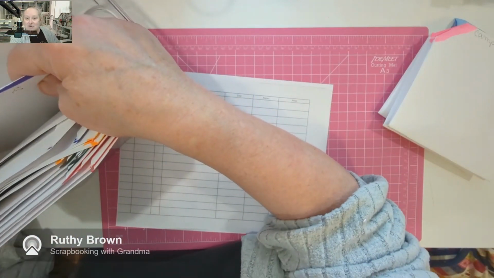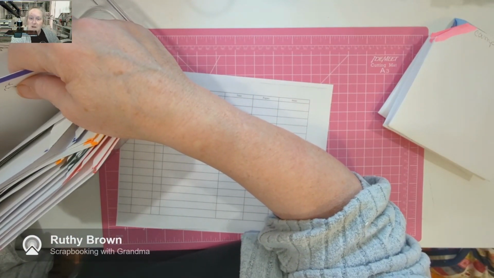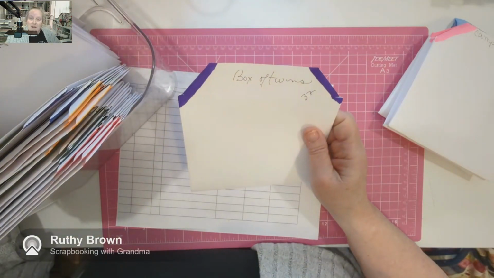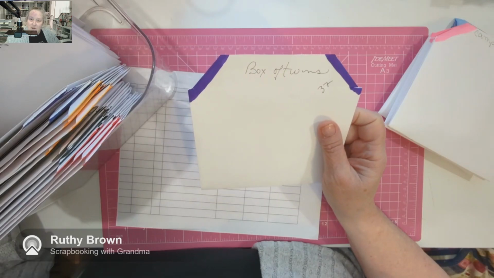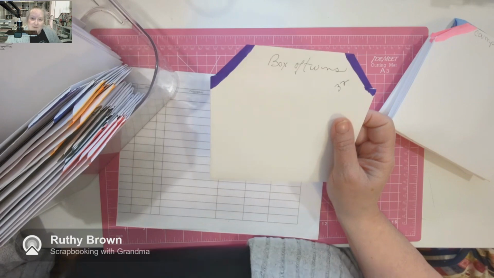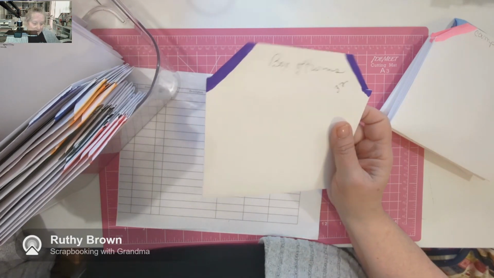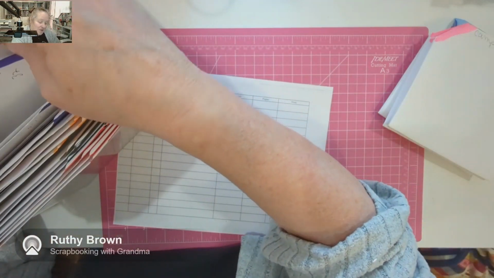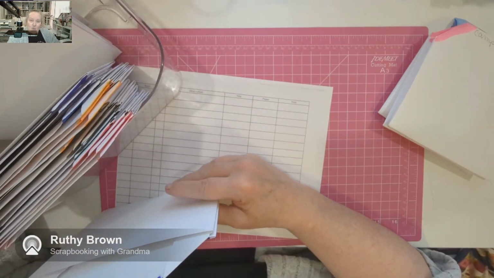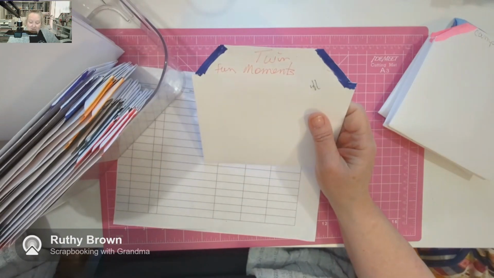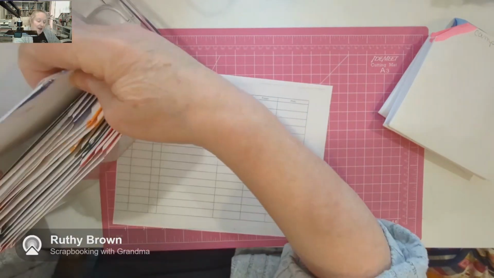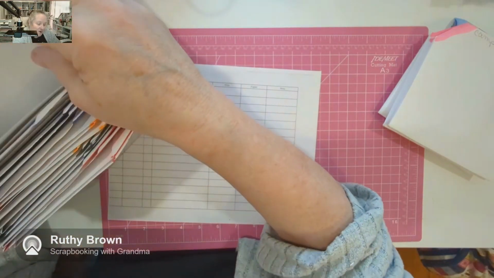I kept finding pictures of the kids, like they're sitting in boxes, they're sitting in baskets and that kind of stuff. So I'm doing some layouts of box of twins or box of babies. I have almost every single one of the grandbabies sitting in a box or standing in something, or she's got twins. So there's a lot of pictures of them together, but what do you do with them all? So I have twin fun moments, and I have the number to track it, where the numbers come in at. I'm going to show you.